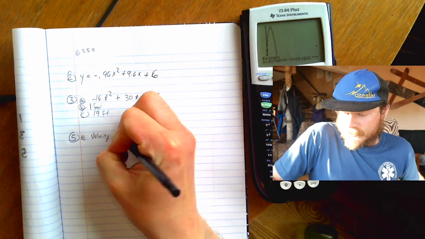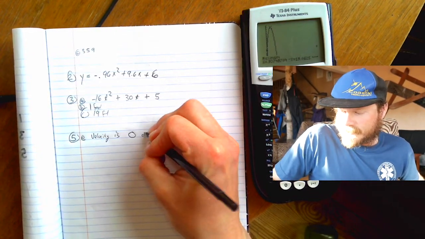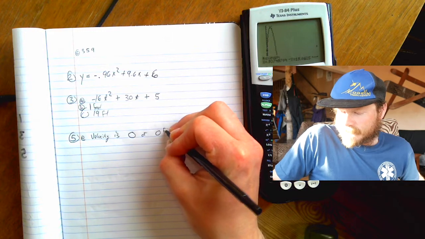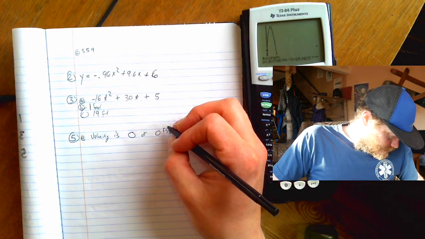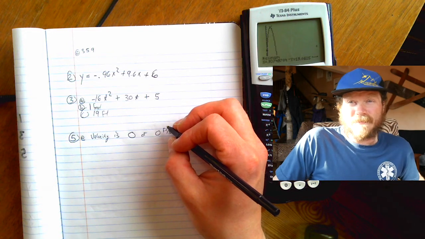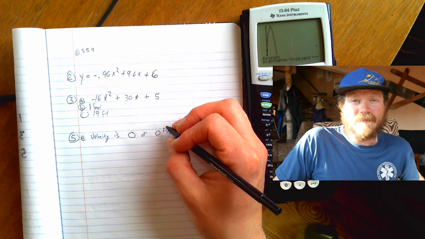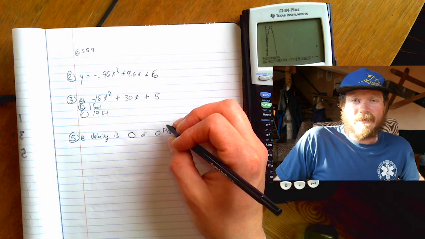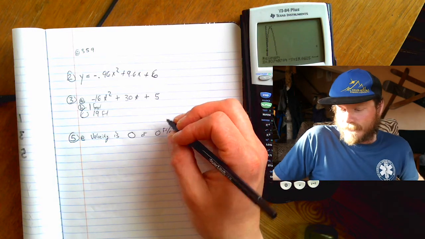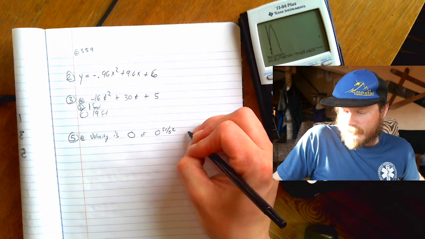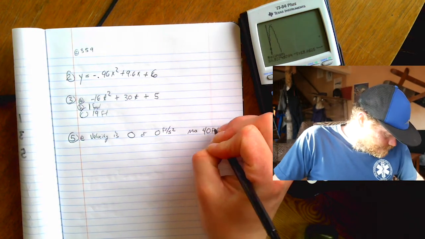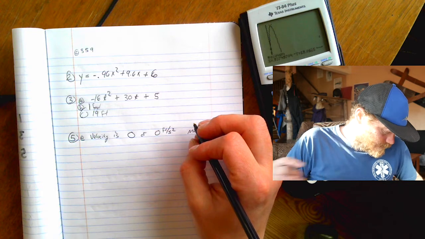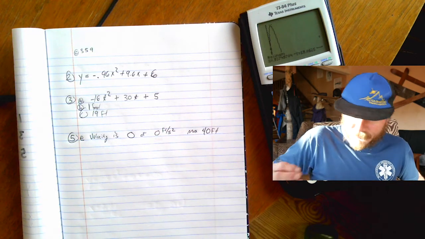Velocity is 0. Or you could say 0 feet per second squared. What is its maximum height? Well, if it starts at 40 feet and then it falls to the ground, it cannot get any higher than 40 feet. So max is 40 feet. Great.